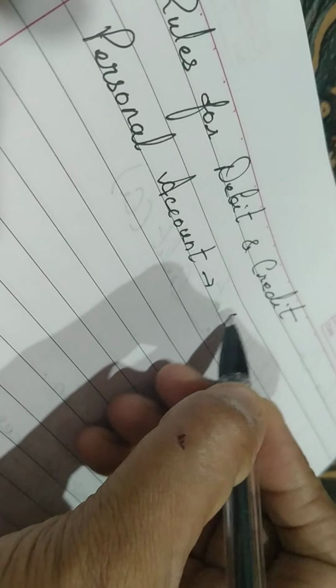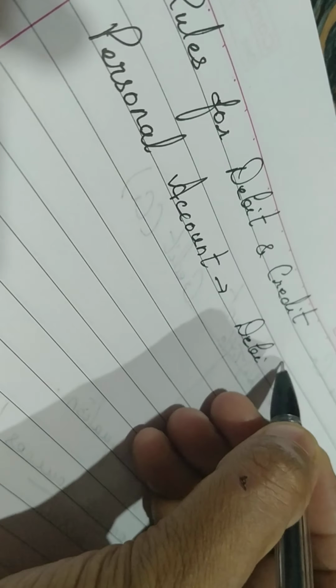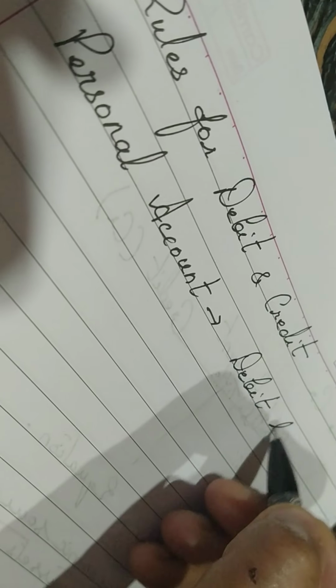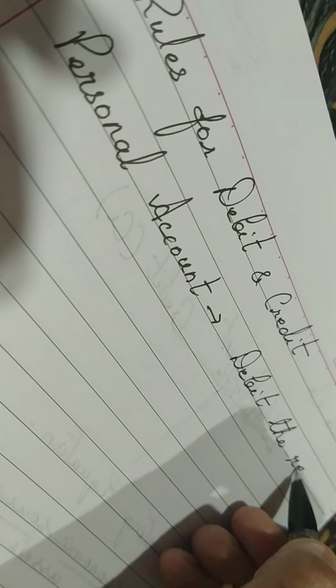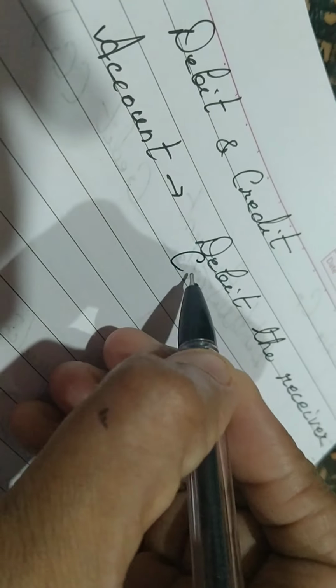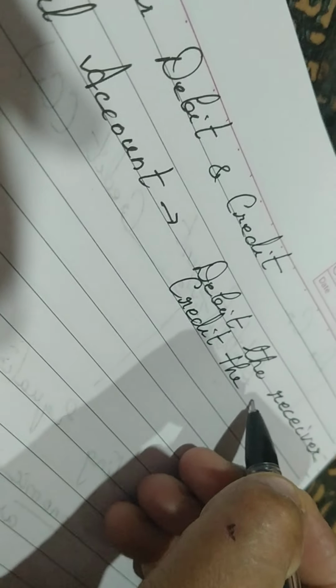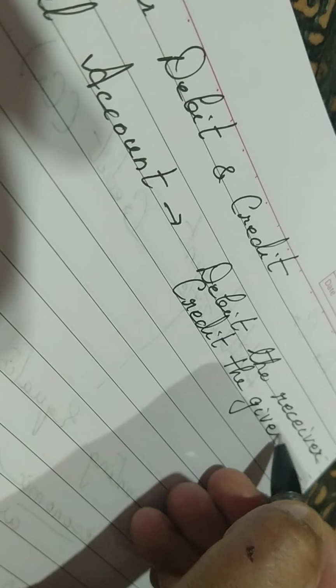What does the personal account say? Debit the receiver. If the person is receiving, debit its account, and if the person is giving, you credit that person.